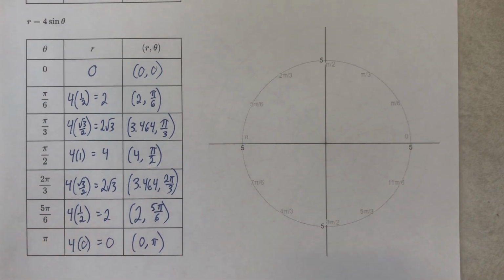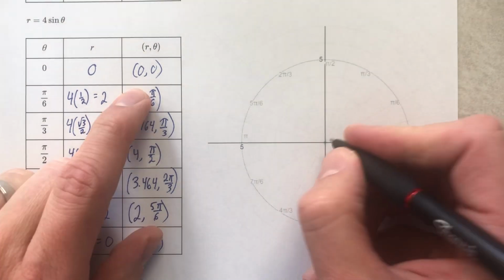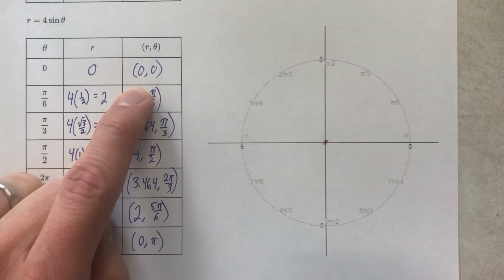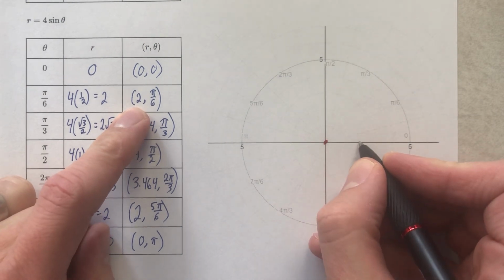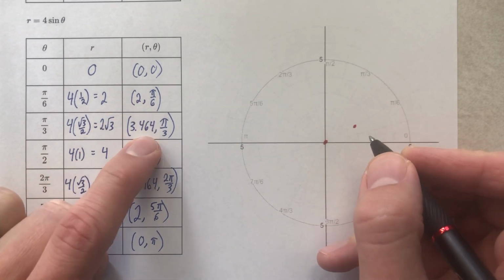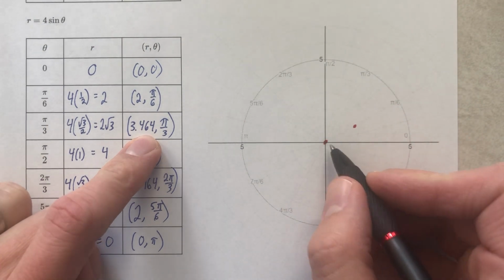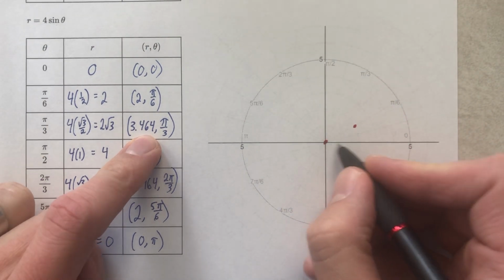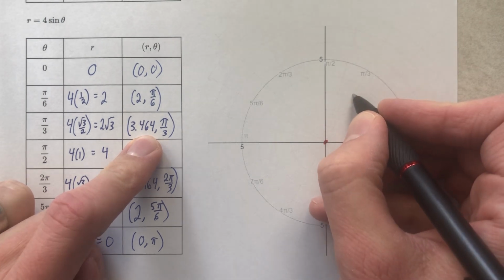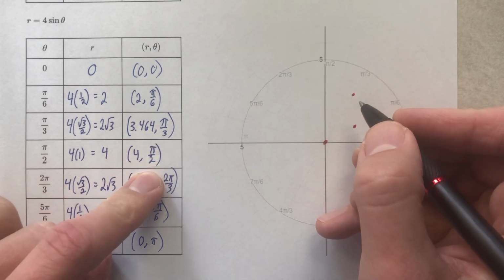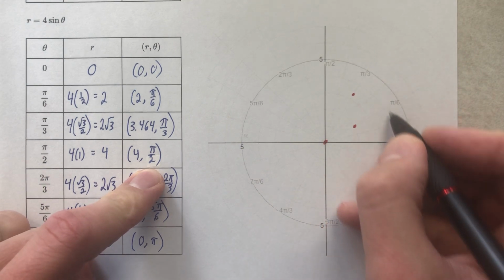What color should we use? Let's use a different color. I'm going to go red. This one's going to be big and bold. 0, 0. It's no surprise to anyone. Rectangular, polar, whatever. 2, pi over 6. 3.5-ish. 3.464 if you do it in your head. 3.5-ish. And then pi over 3. 4, pi over 2.